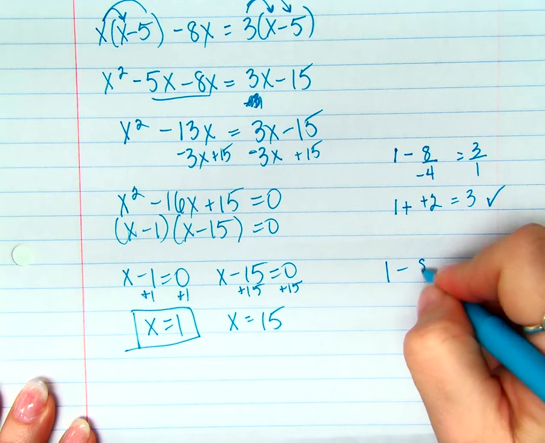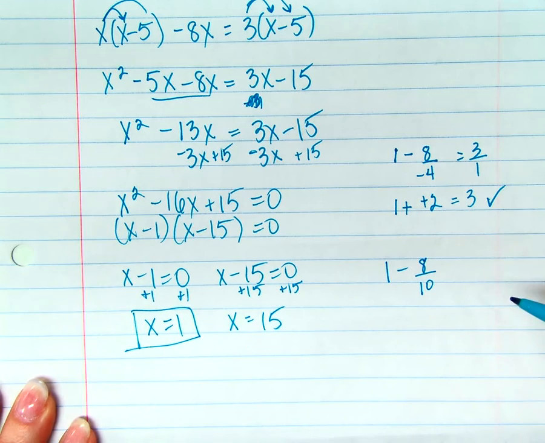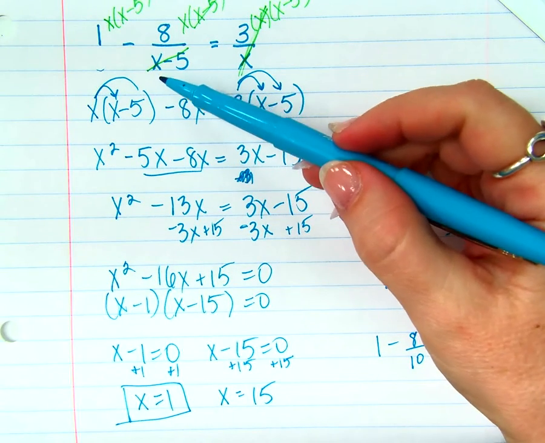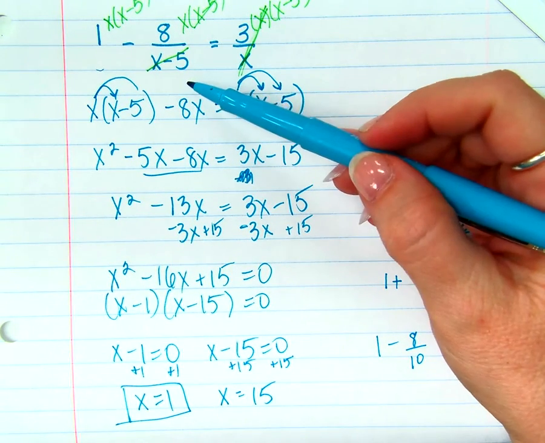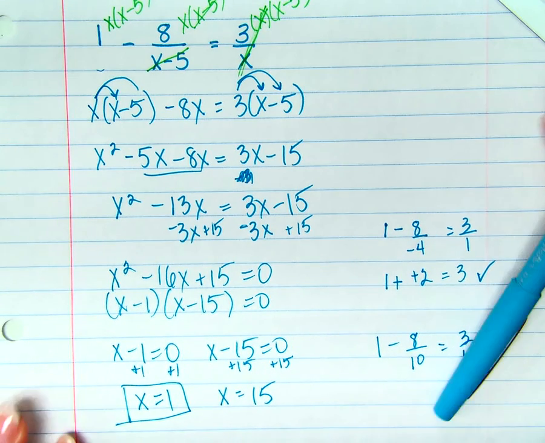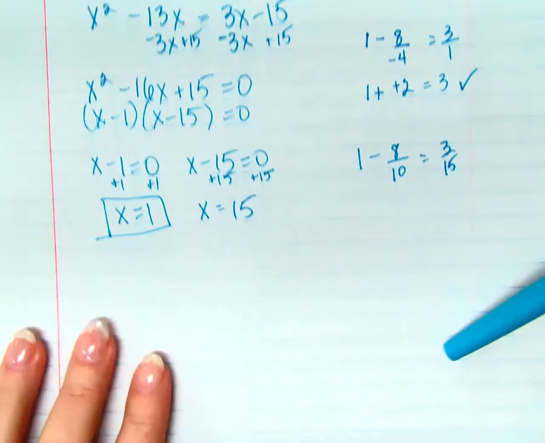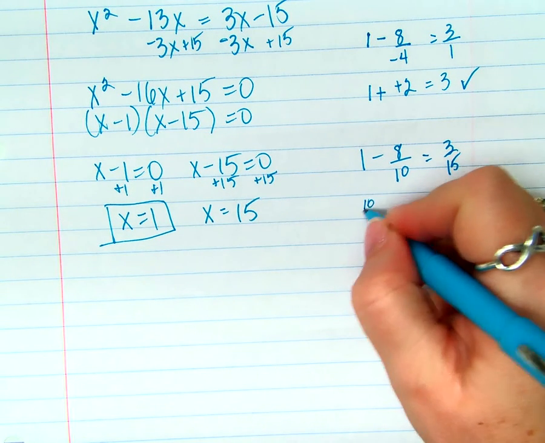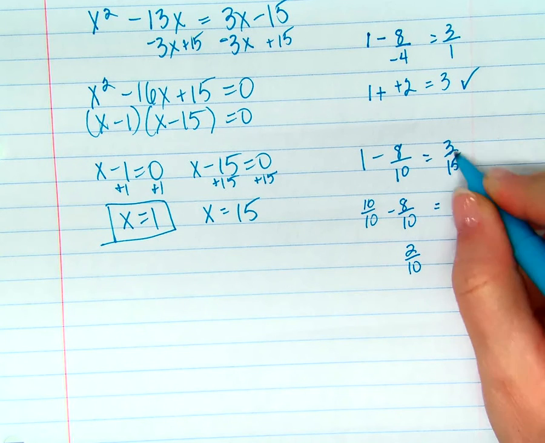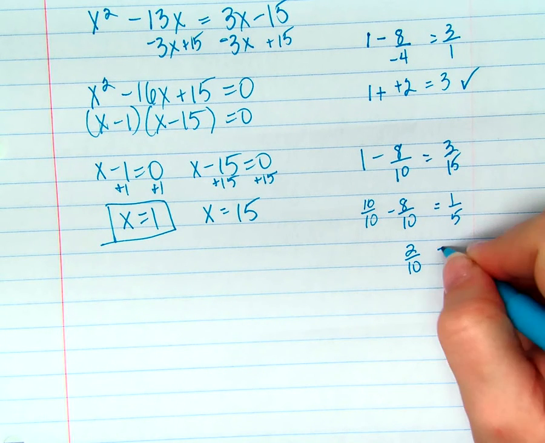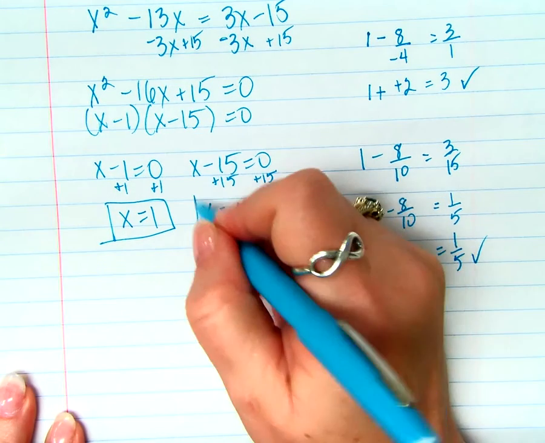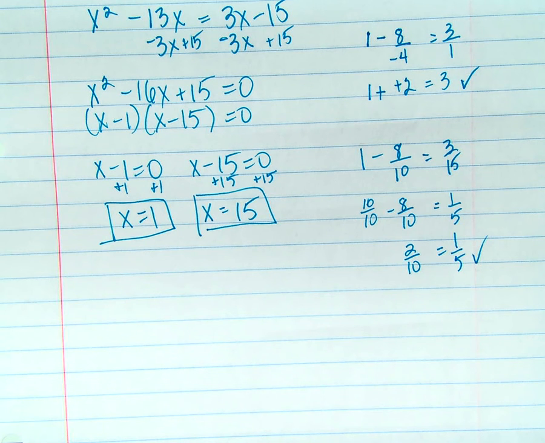15 minus 8 over 15 minus 5, which is 10, equals 3 over 15. Well, 10 over 10 minus 8 over 10 is 2 over 10, right? 3 over 15 simplifies to 1 over 5. Is that true? Oh, yeah, sure is. X equals 15 works as well.